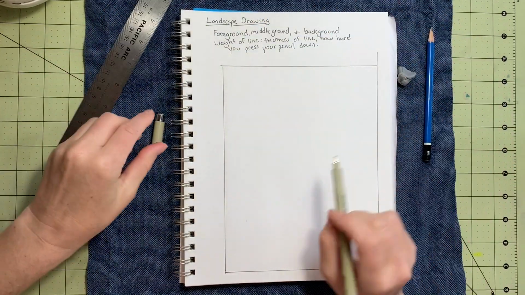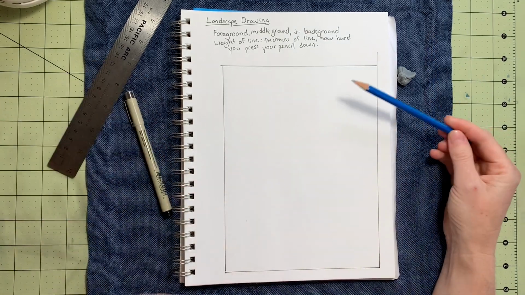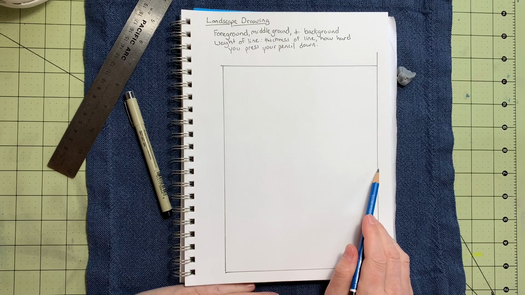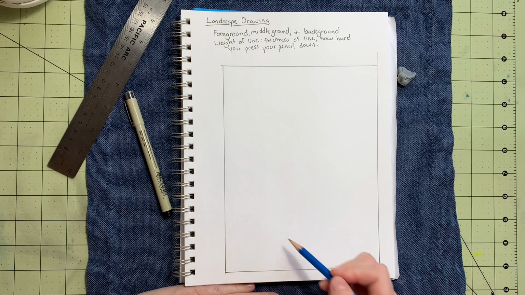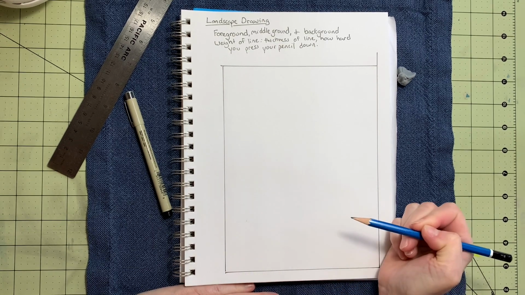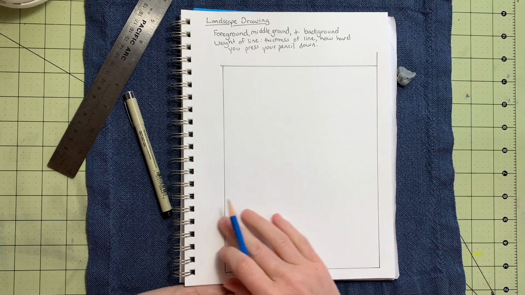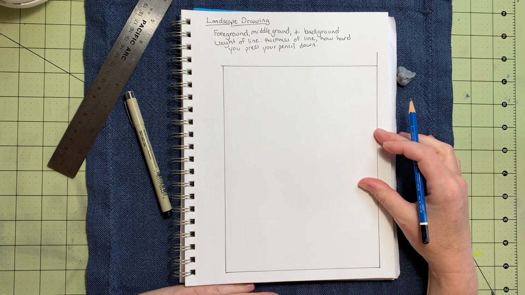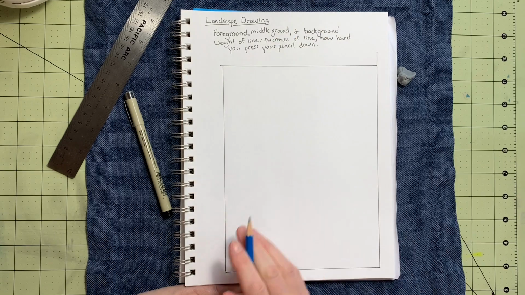All right, that's what I have. Now we're going to draw one line that's going to be the middle ground line, and we're going to start by drawing a few lines in the front that will be the foreground. So remember, the foreground is the things that are closest to you in a drawing, and they're often towards the bottom of the page. The middle ground is often in the middle of the page, and it's the things that are the medium distance, and the background are the things that are the furthest.